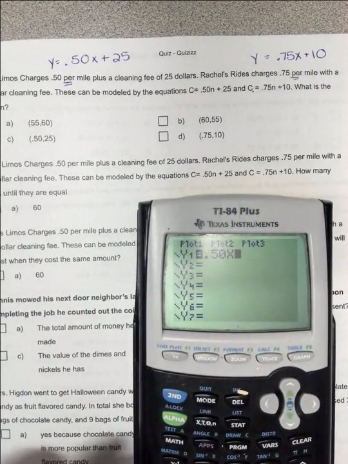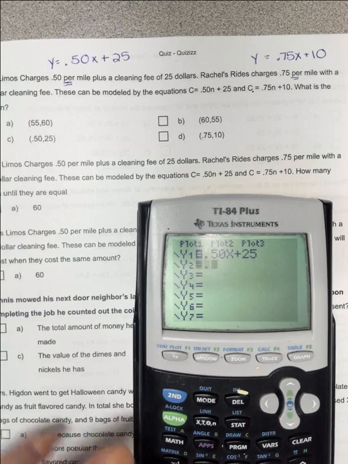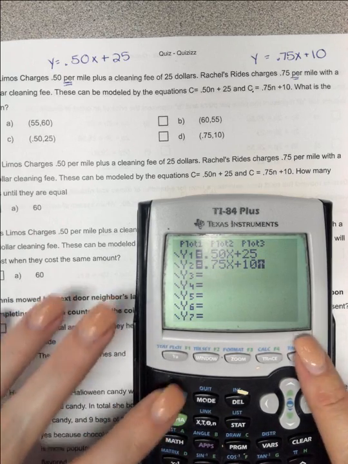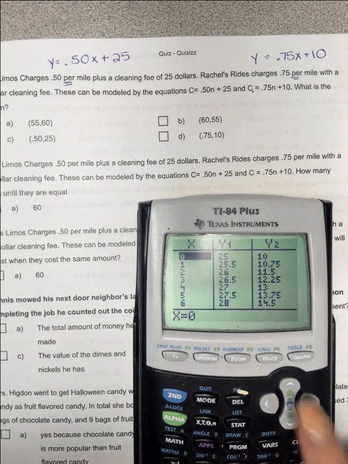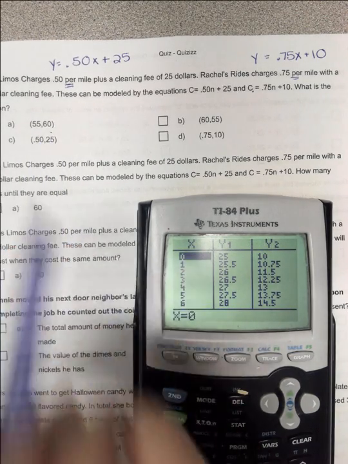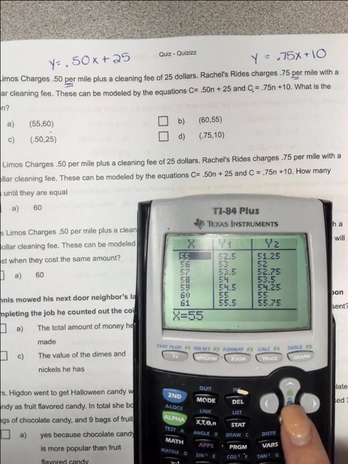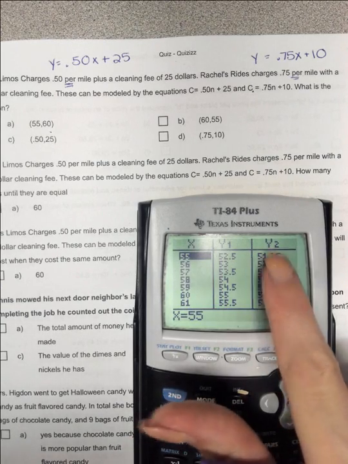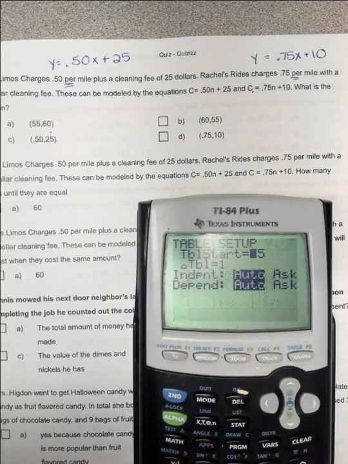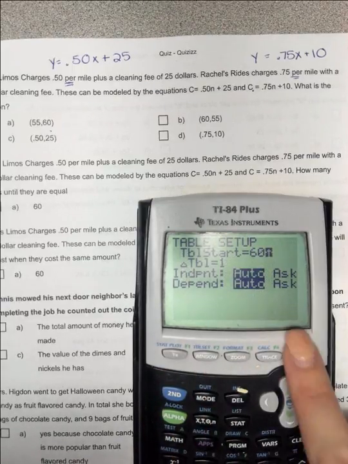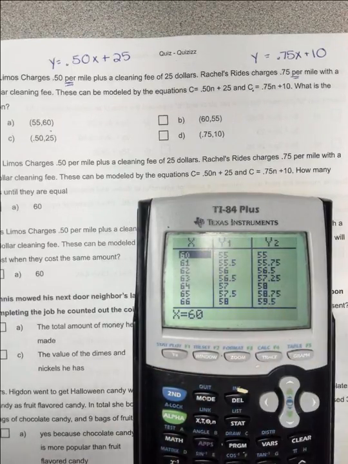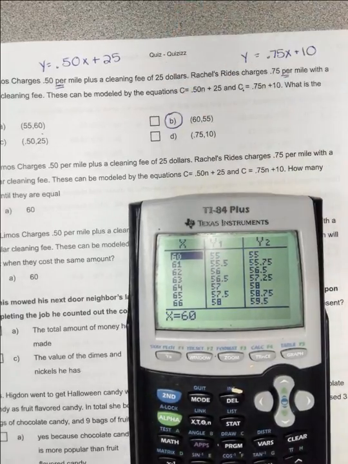0.50x plus 25, 0.75x plus 10. Where are they the same? Okay, they're going to be big numbers, so let's go to 55. Second graph. No, they're not the same there. Let's try 60. Second graph. Yes, they are the same at 60, 55.